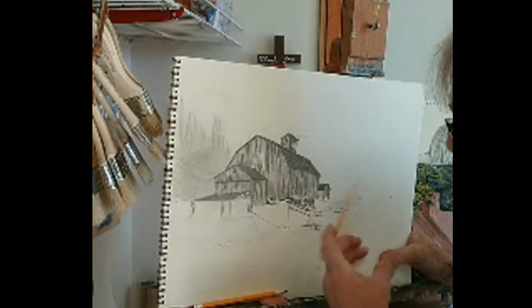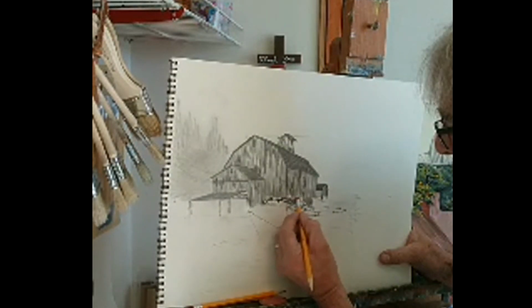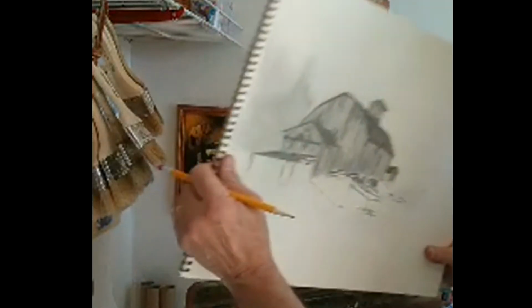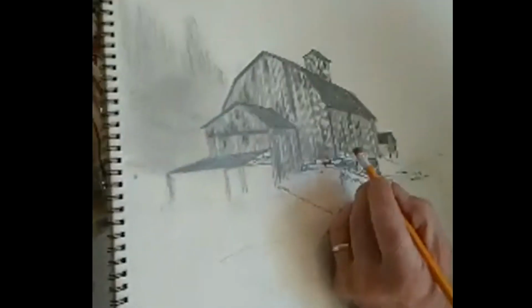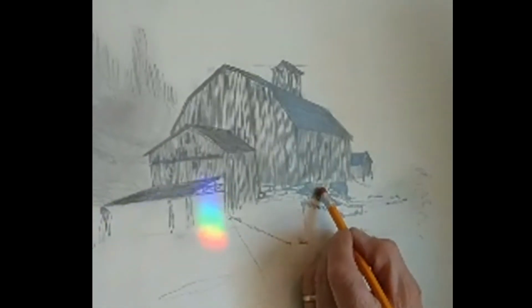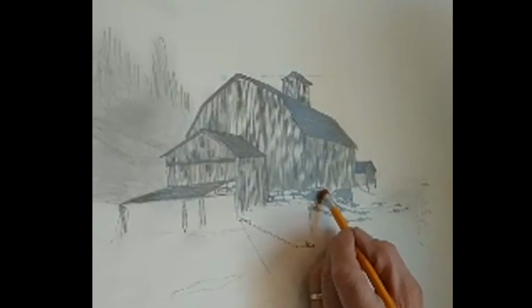Okay, then we're going to take our eraser. And right up here in the top left, let me see if I can get it closer to you, because it's so far back. But see, right up here in the corner, we're just going to come right up in here and let that fade.